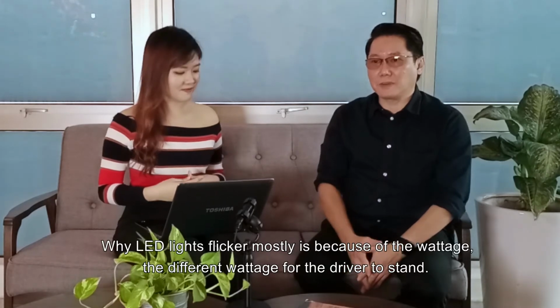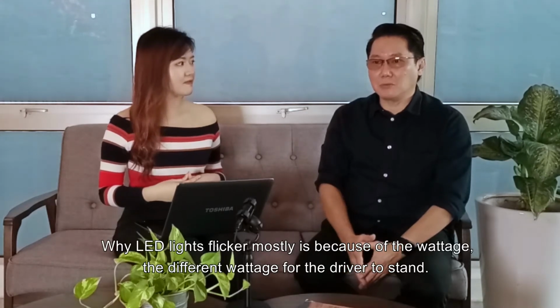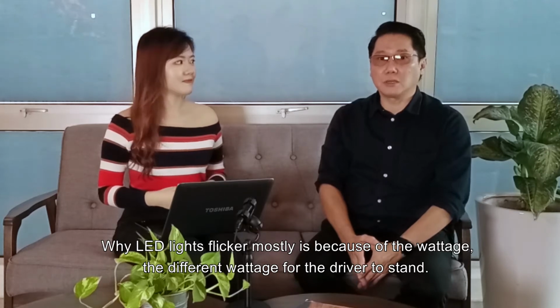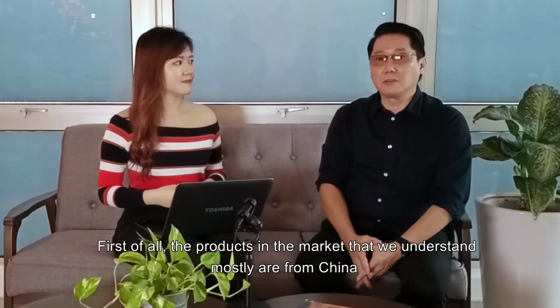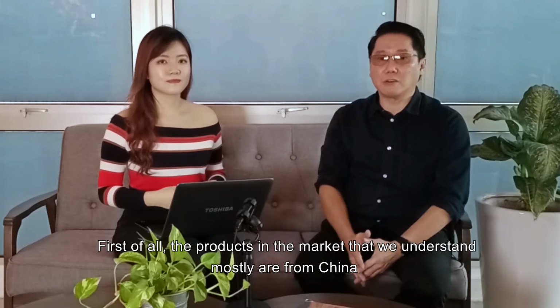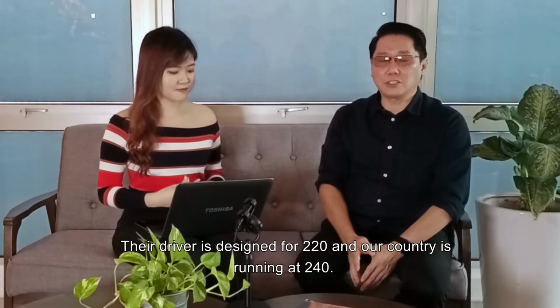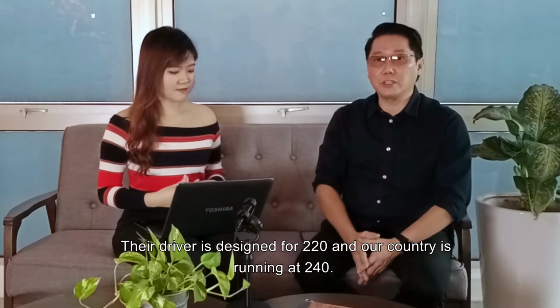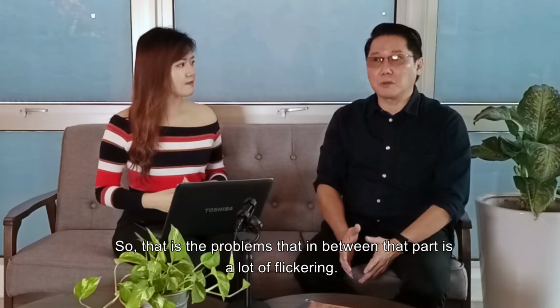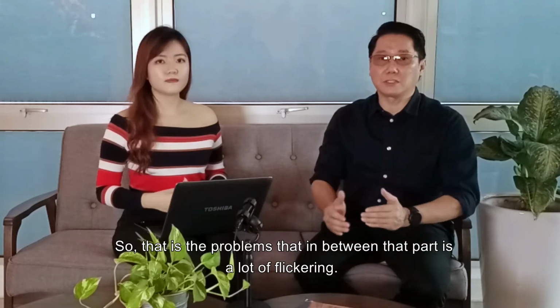LED light flickers mostly because of the voltage, the different voltage that the driver can stand. First of all, the products in the market that we understand are mostly from China. Their driver is designed for 220, and our country is running at 240. So that is the problem in between, which causes a lot of flickering.